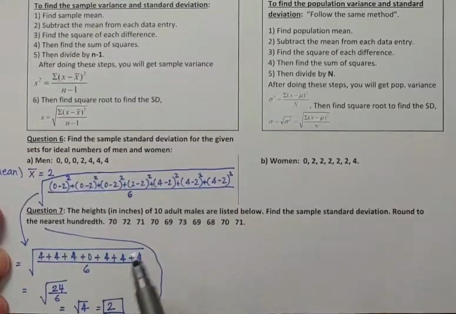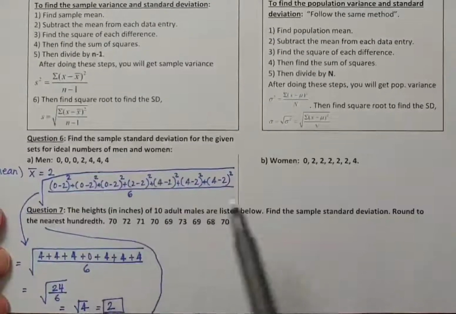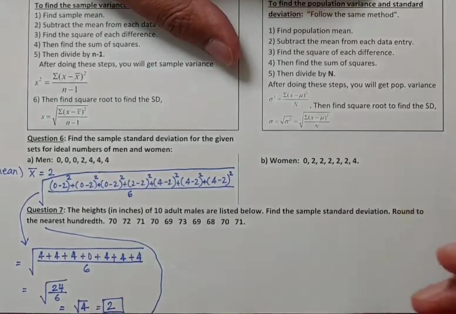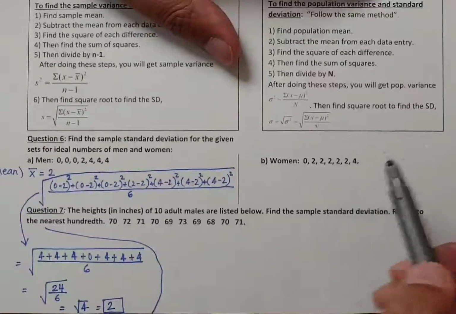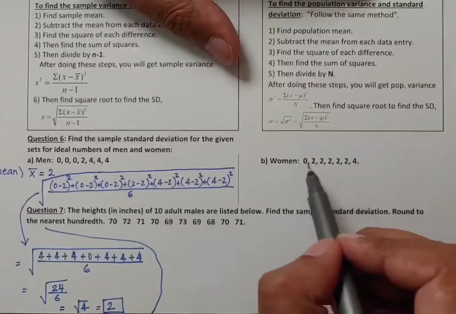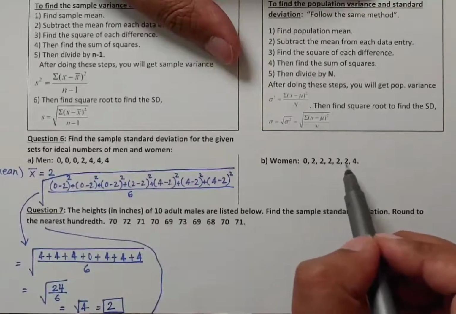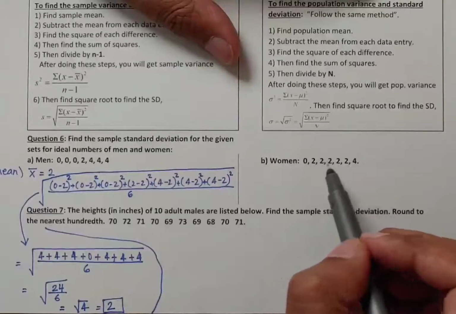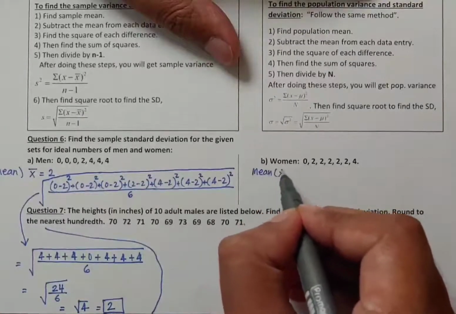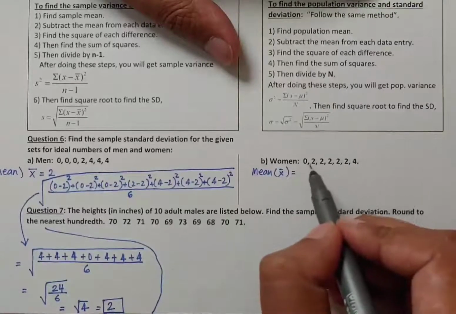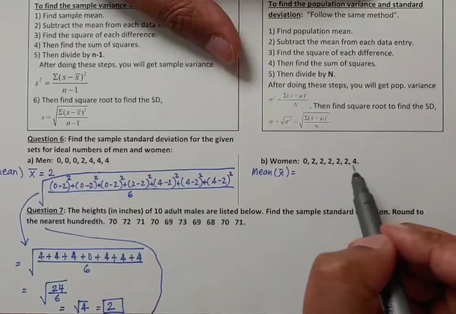Okay, now this is the standard deviation. Now this one, let's see: 0, 2, 2, 2, 2, 2, 4. We have 7 data entries, n equals 7. Let's find the mean. x bar equals you add these numbers and divide by 7.